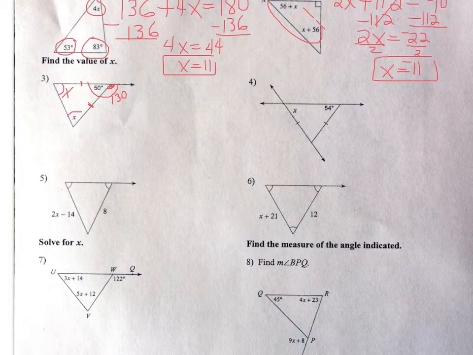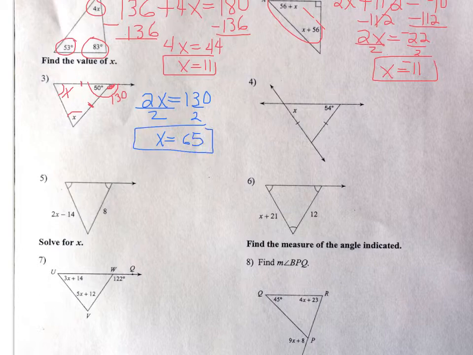So let me write here. The sum of those two x's, which is 2x, equals 130. When I divide by 2, x equals 65. And that is x. Here is the same idea. It's an isosceles. Therefore, the base angles are the same. So x is equal to 54.